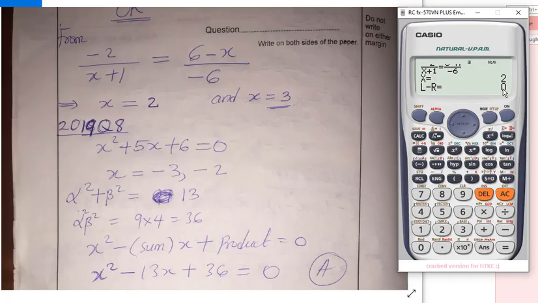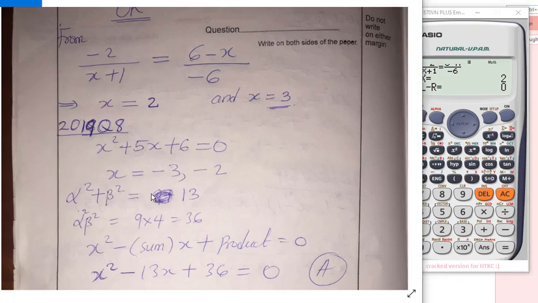So please just be getting all what we are saying so far. Just be getting it like that. Do you understand? So any kind of question like this, you can solve it using calculator easily. Do you understand? So now the next one, 2019 question 8.